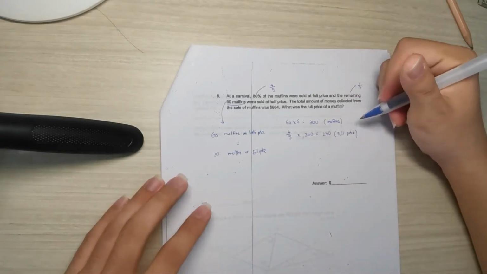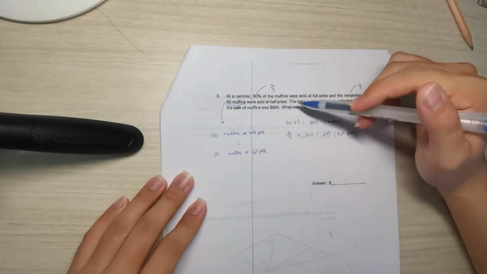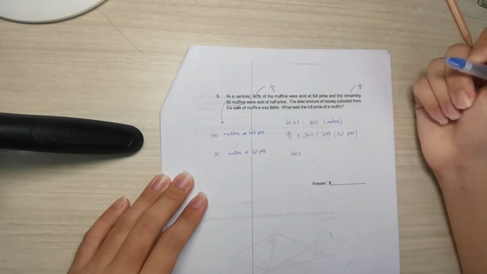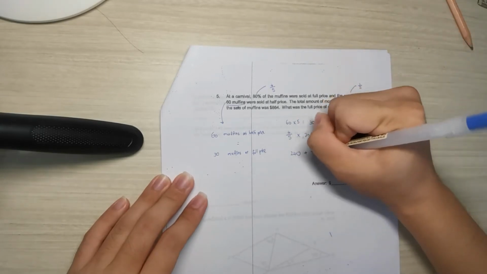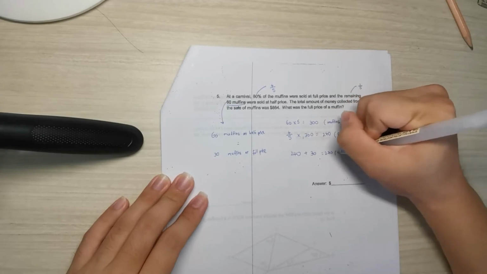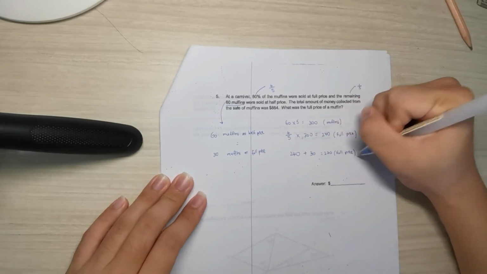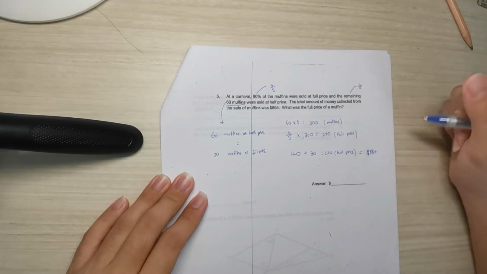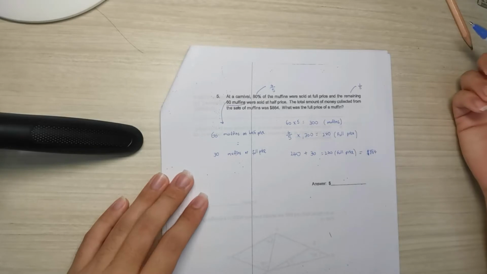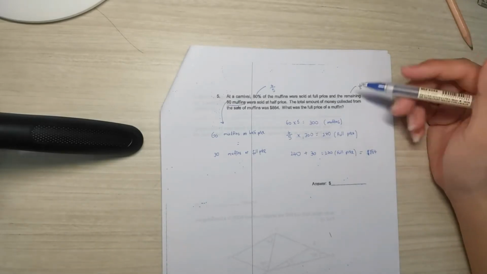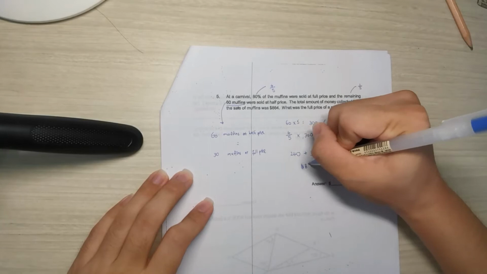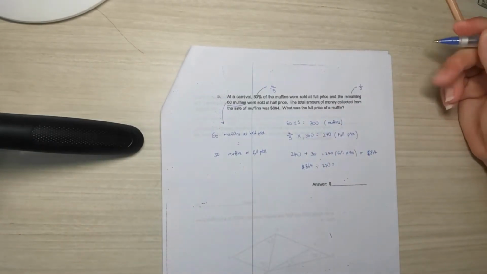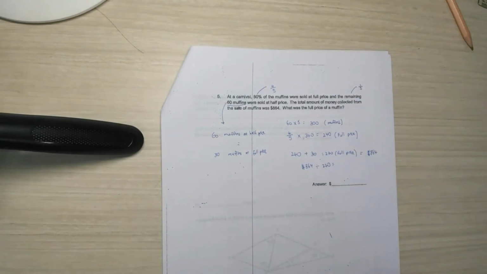So if you assume it this way, you can take it that the person sold 240 plus 30 muffins at full price, and you get $864. With that, you can find the full price of one muffin, which is $864 divided by 270. And shall we use a calculator?